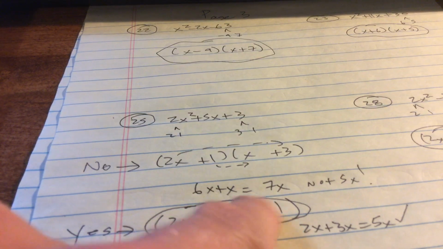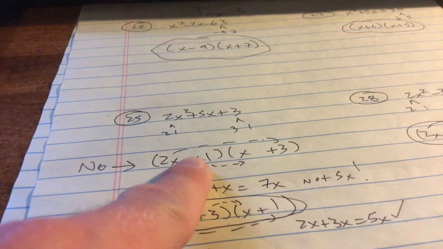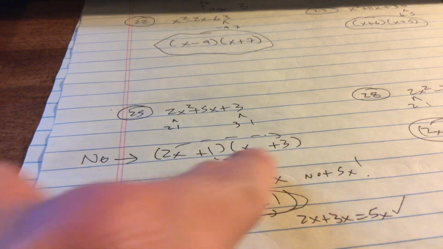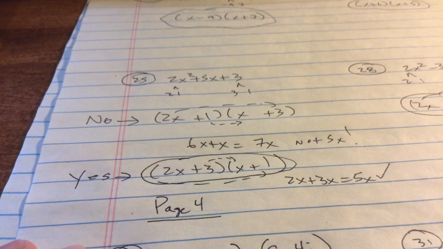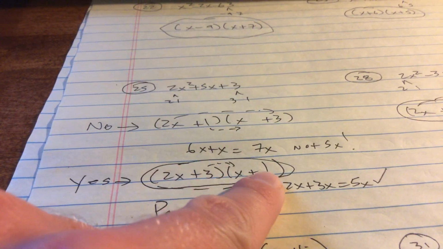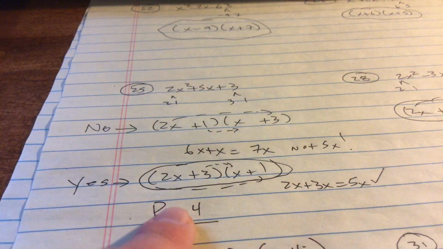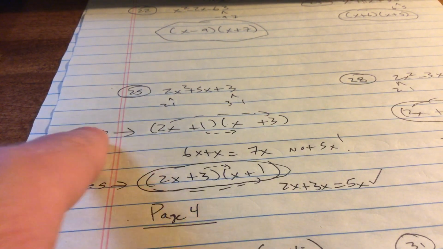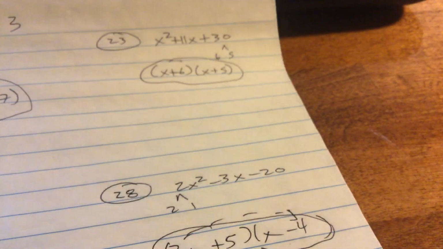6x and a single x do not give me the middle term of 5x. Don't put a minus there because then 3 times a negative 1 will give you a negative 3, not positive 3. Okay, then when I switched it, I put the positive 3 there and a positive 1 there. I get 2x plus 3x is the 5x that I want. So that is the correct factoring. That is not. Okay, those are the hardest ones potentially on your test.